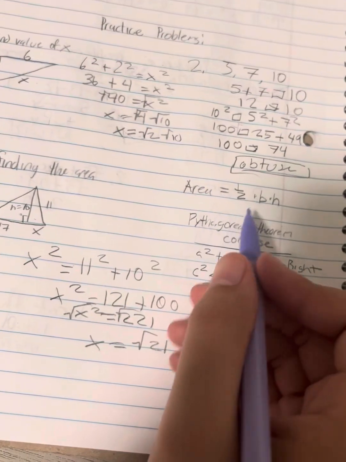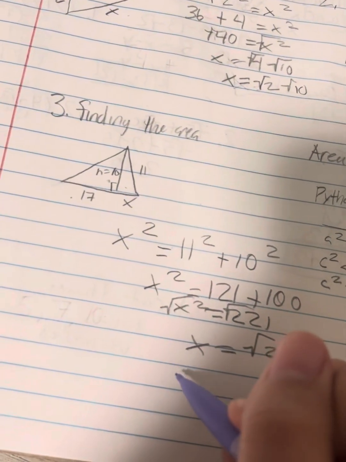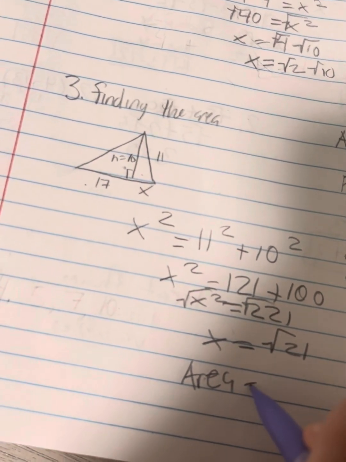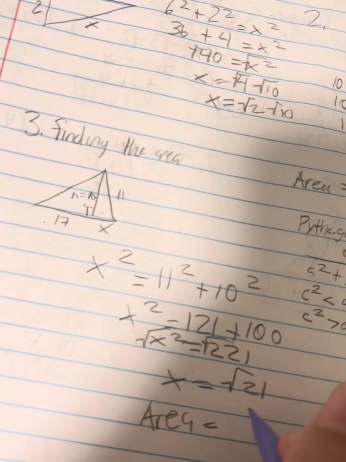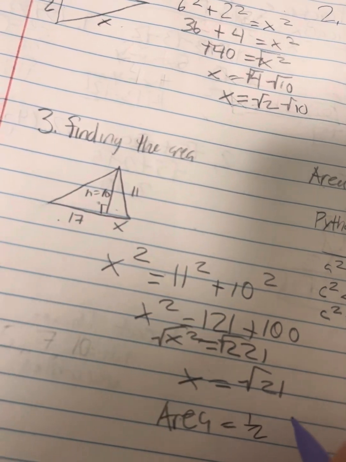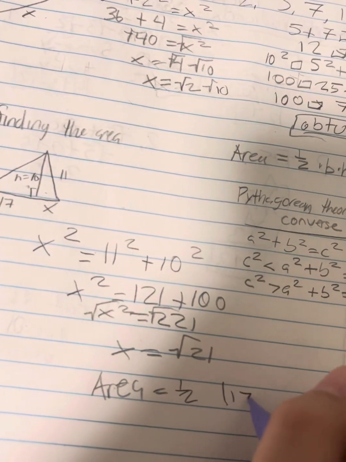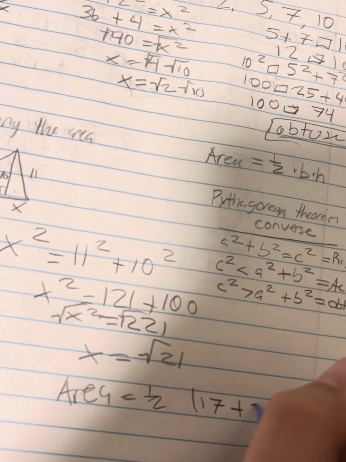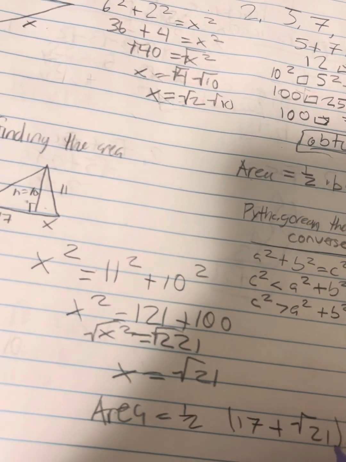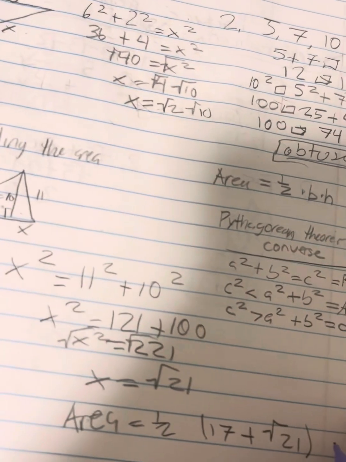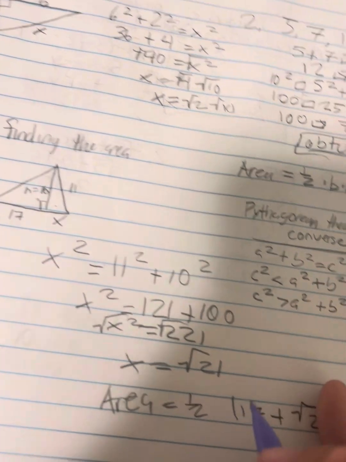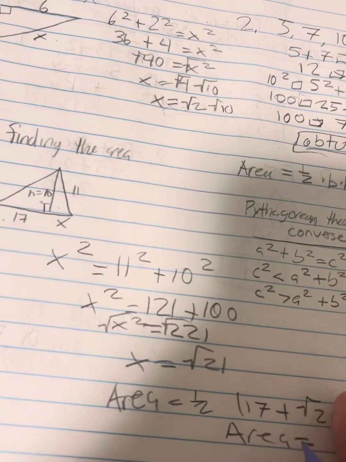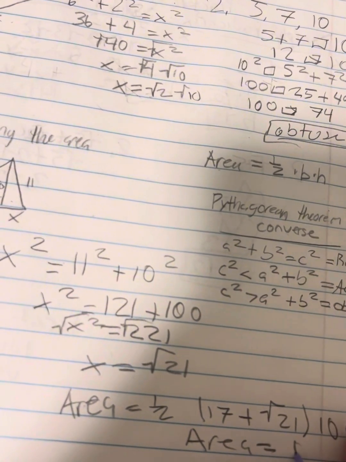So all we're going to do is plug it in here. So area equals 1/2 times 17 plus square root 21 times 10. And our area is going to be 107.9.